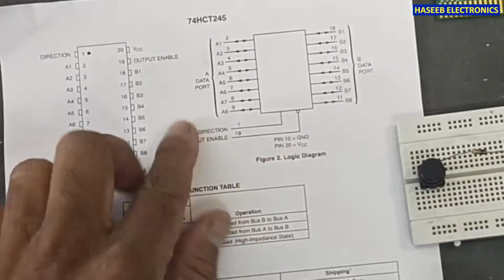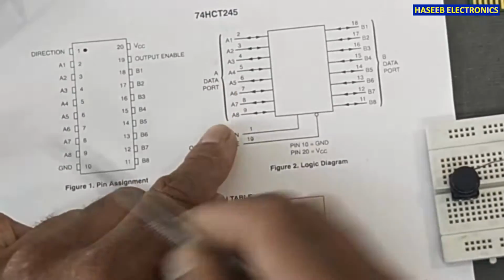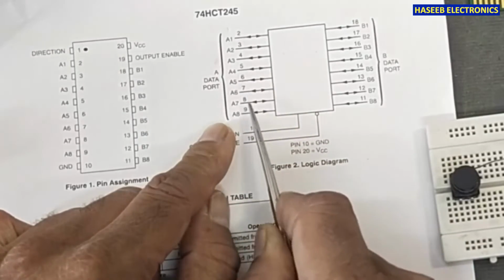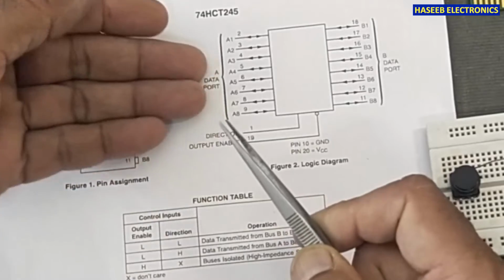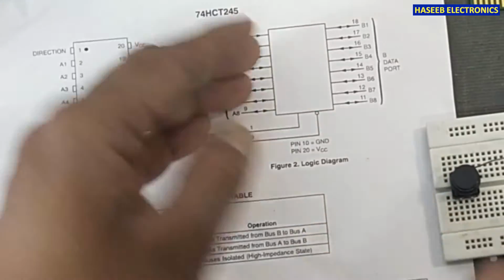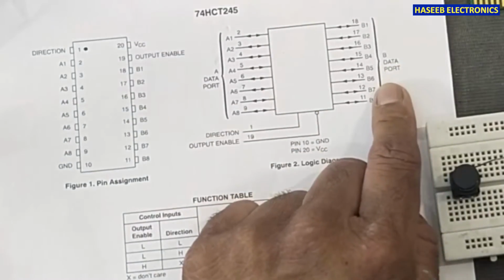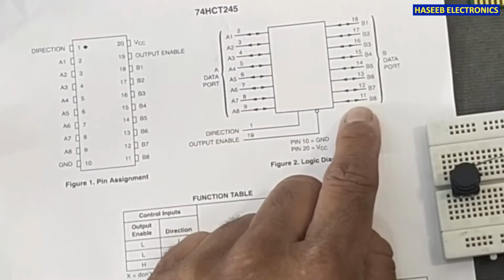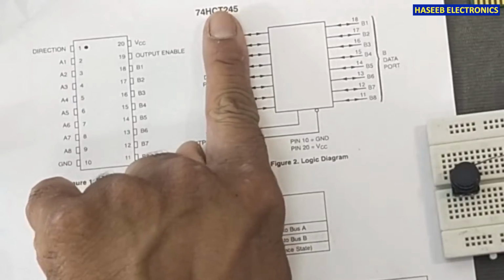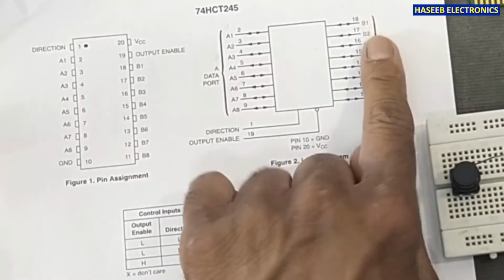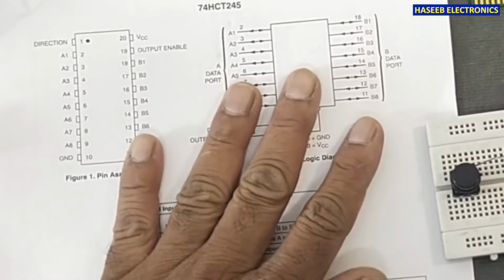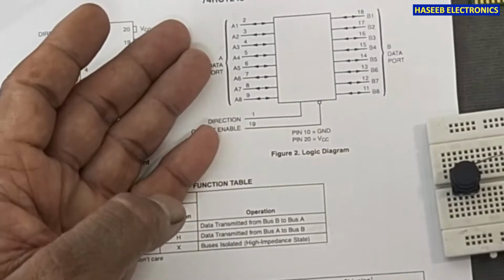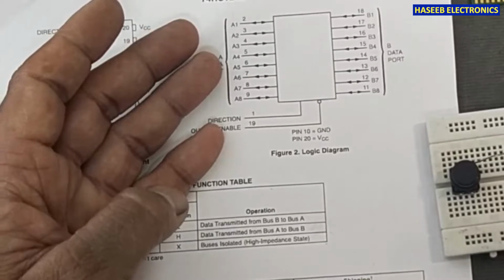If you check here, it has 8 lines: pin number 2, 3, 4, 5, 6, 7, 8, 9. These are the data lines, data ports. And pin number 18 to pin number 11 are also data ports. One is called side A, the other side B. It is a buffer, a driver.